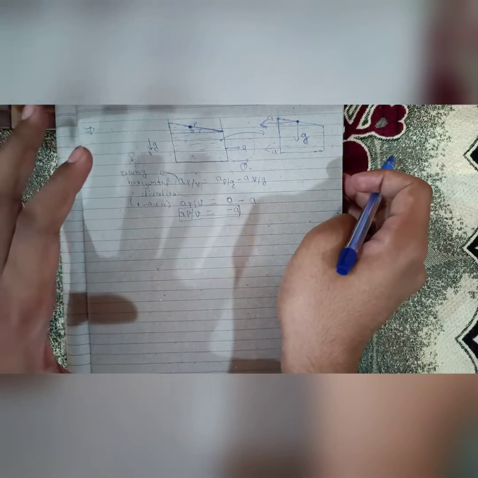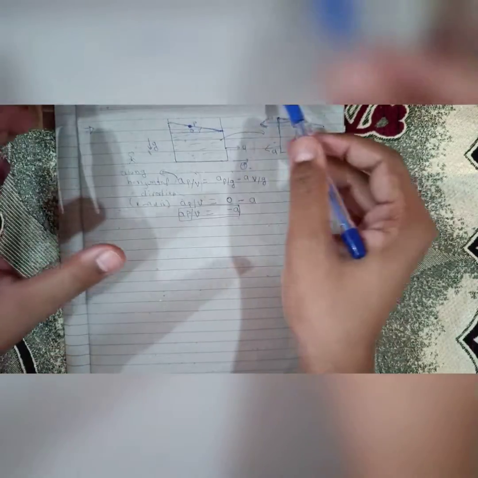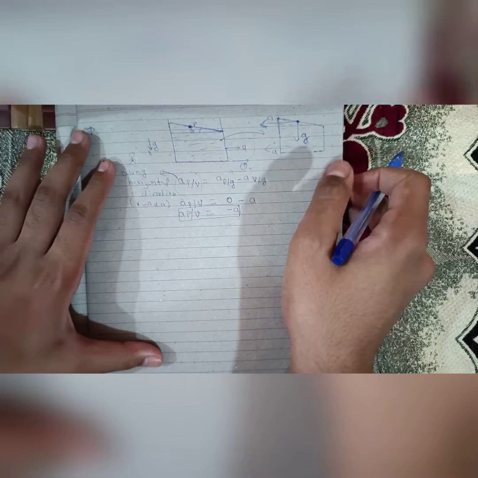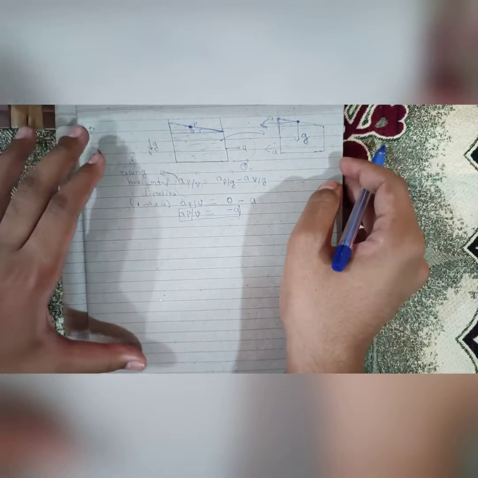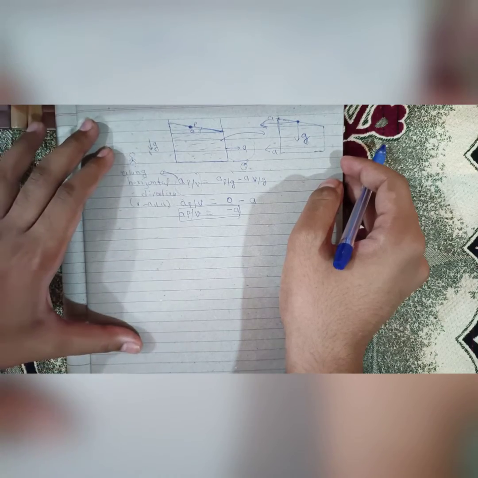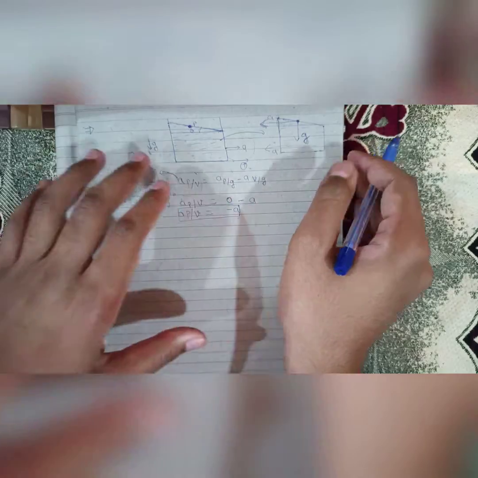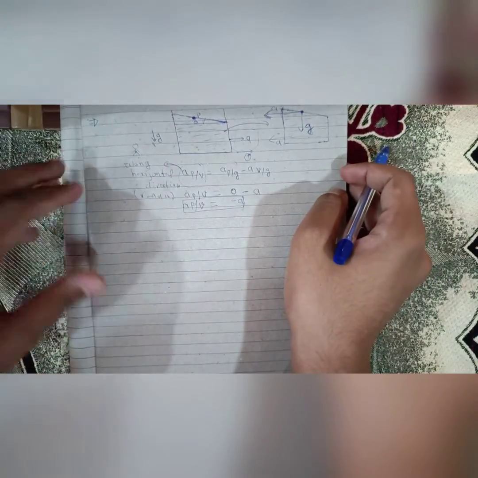So always make the vessel at rest. The vessel may be accelerating in any direction. First of all, your job is to make the vessel at rest by just reversing the direction of acceleration. I will be taking some problems where I accelerate this vessel in different directions, so let's take them as well.